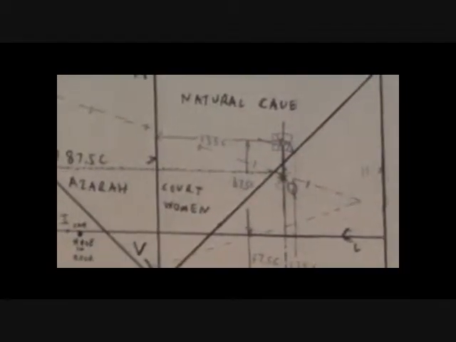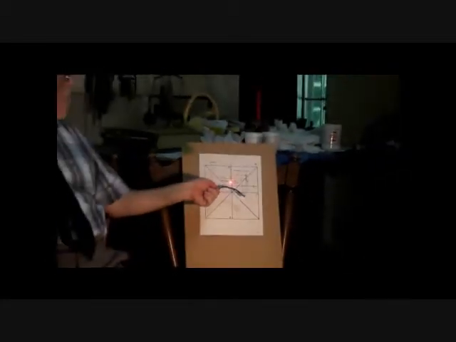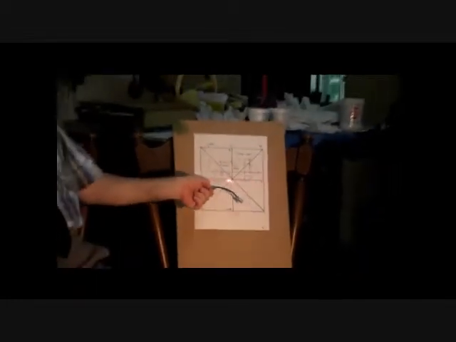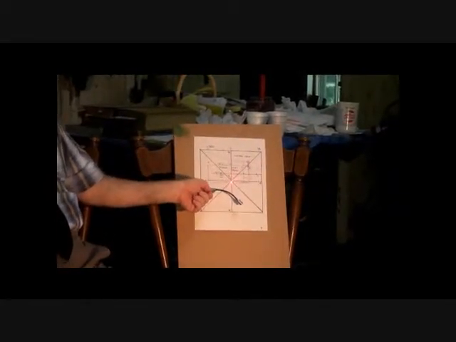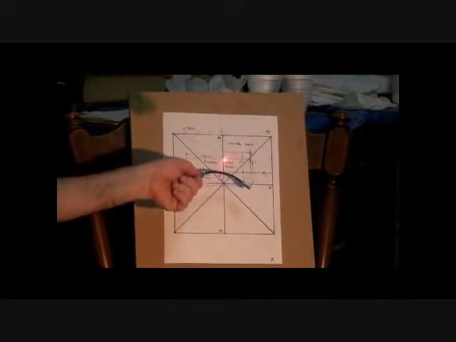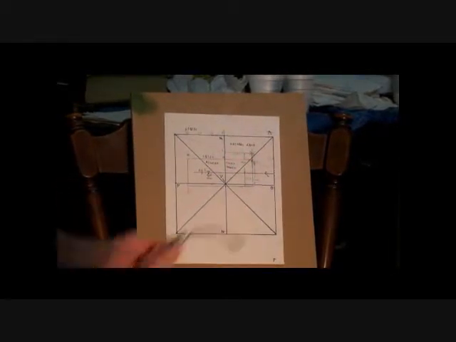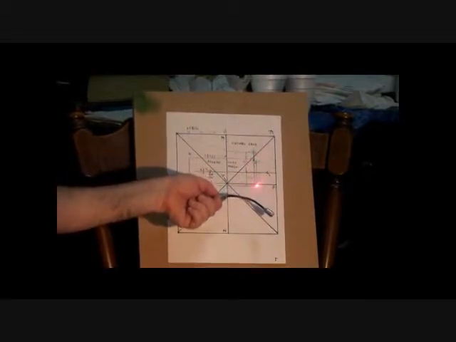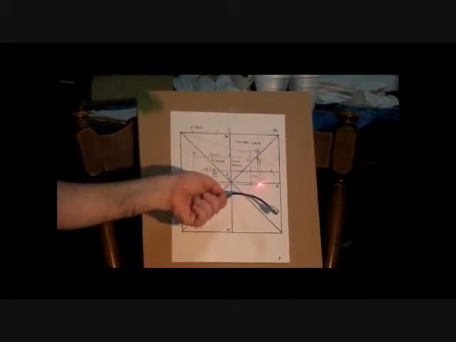And Q is a very important point. If we measure the distance from Q to the halfway point, this is the halfway line. This is a halfway line going east to west. This is north to south. V is the exact center of the square. The distance from Q to this line here is 135 cubits. If we go from Q down this way, we can make 135 cubits also.